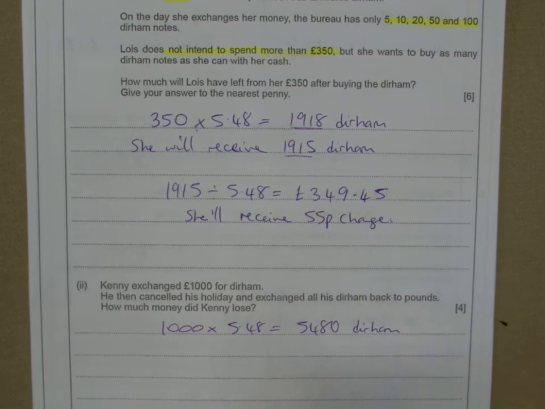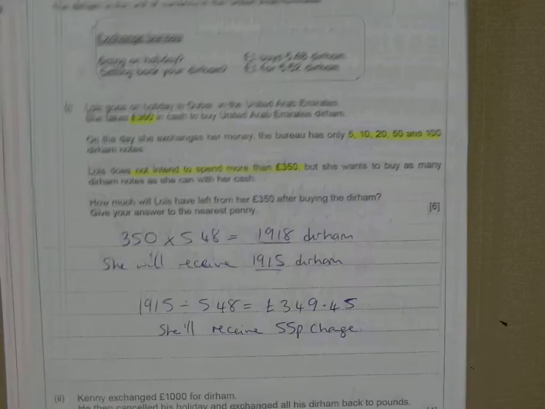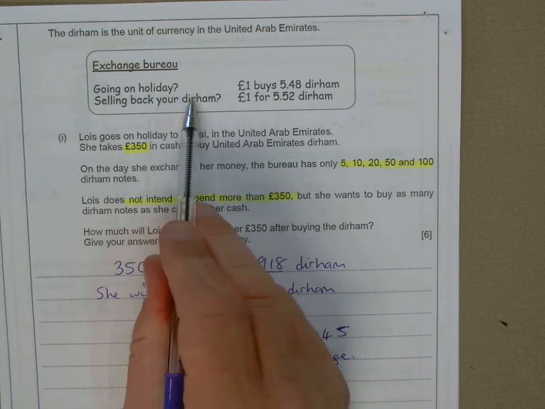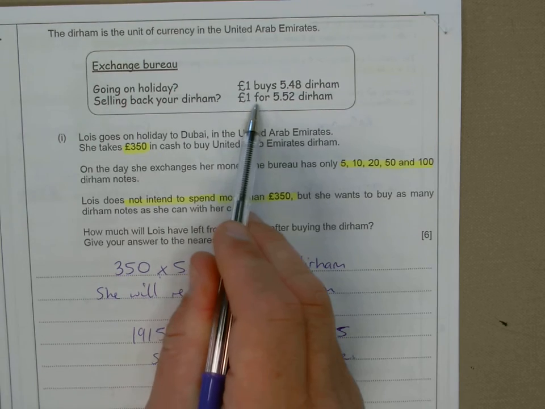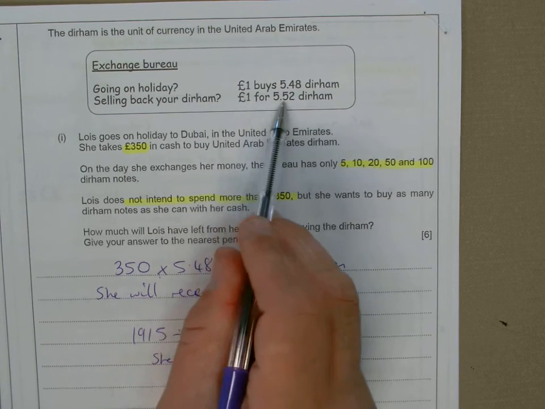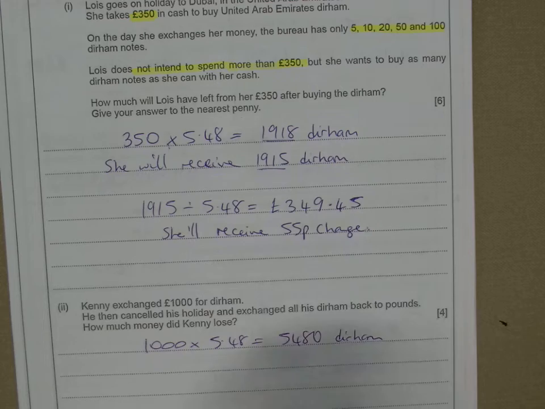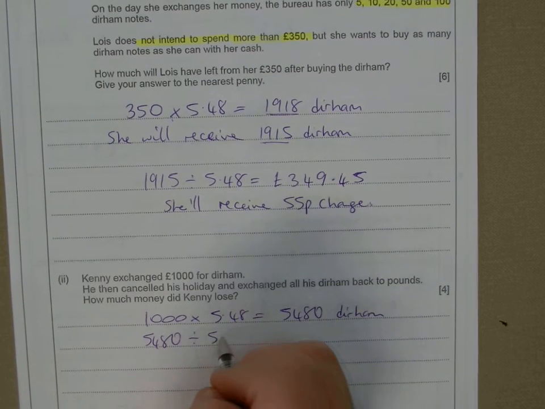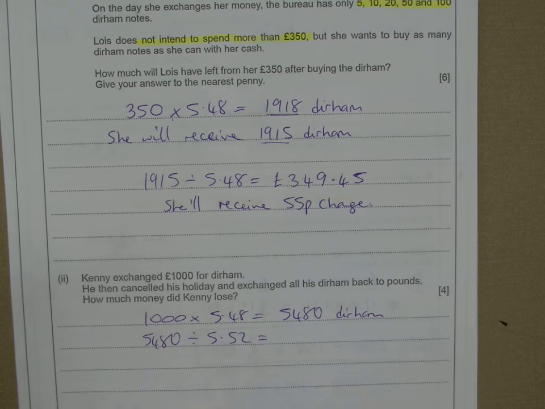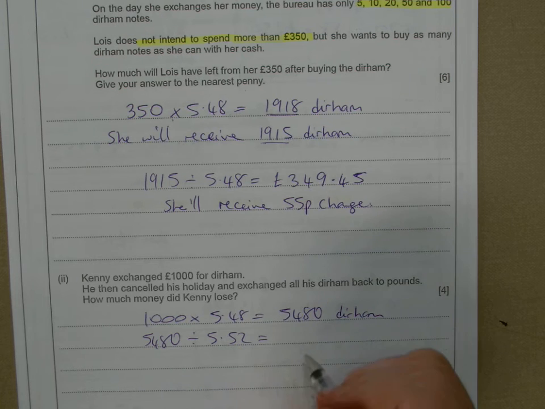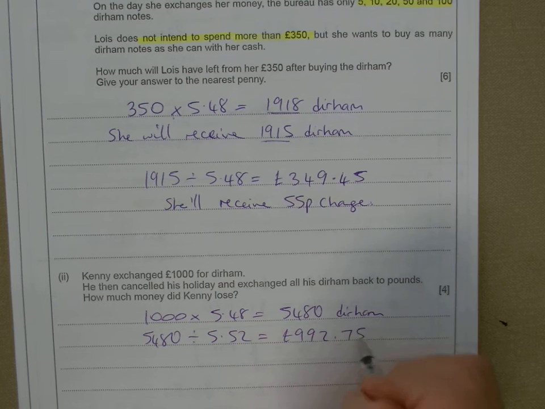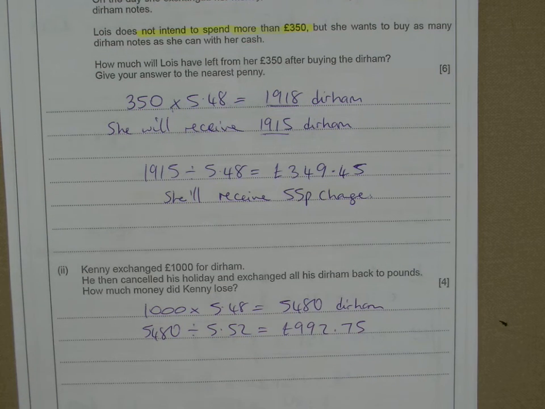But then this holiday is cancelled, so you've got to change it back. Now when we change it back, we've got to use a different exchange rate, because when you sell back, essentially you're going to give back the dirham notes and they're going to give you pounds. So we're going to divide this 5480 by the selling back exchange rate, 5.52, and that comes to £992.75 rounded. So he has lost something.